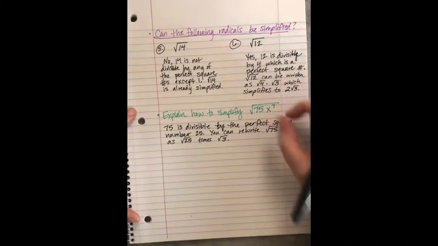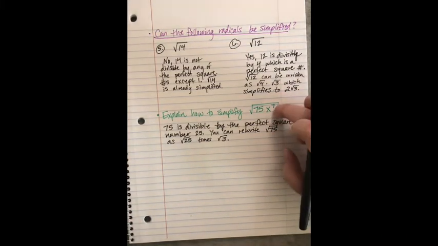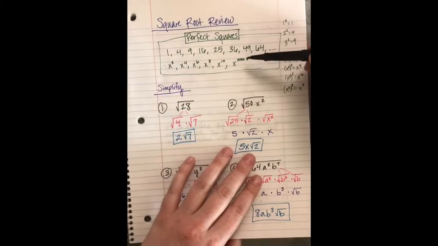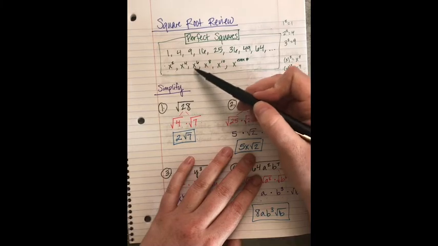Next, I'm going to talk about if I need to break this apart, x to the 7th. Square root of x to the 7th, x is raised to an odd power. We want an even power. So x to the 7th is the same as x to the 6th times x.